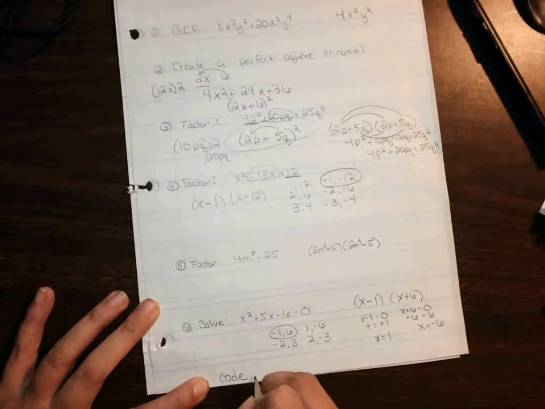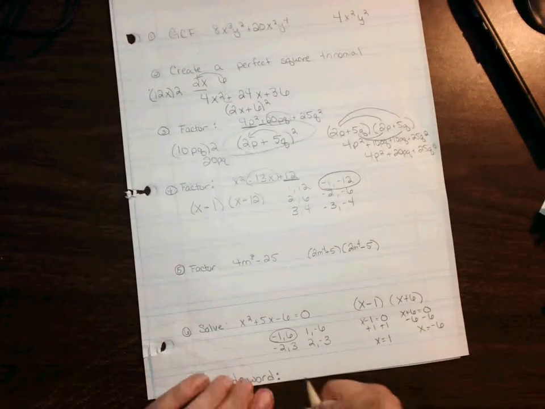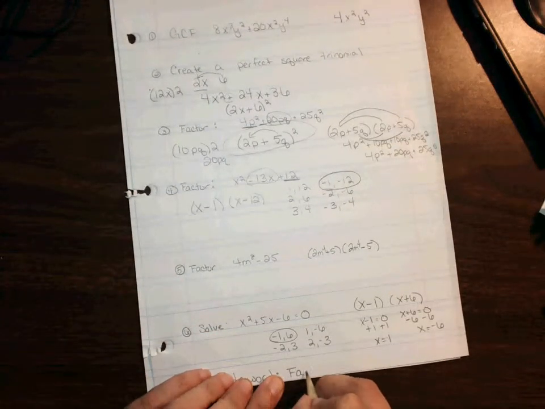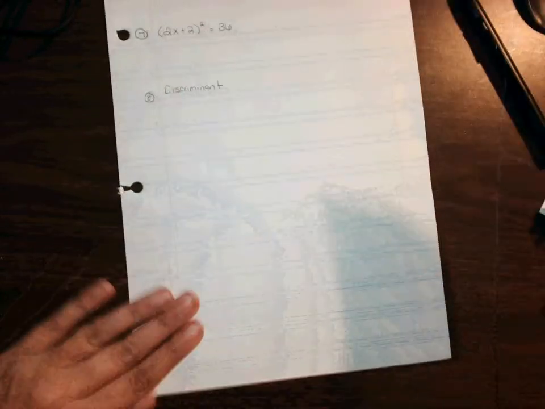Oh, and the code word for your retake is factor.